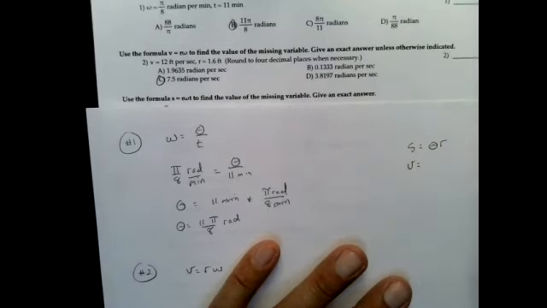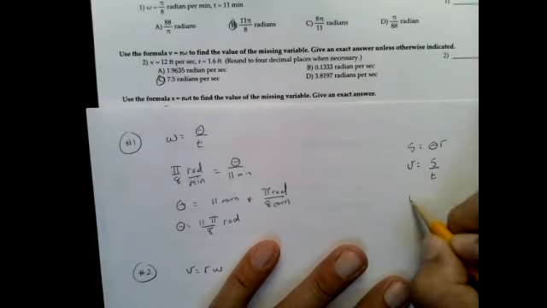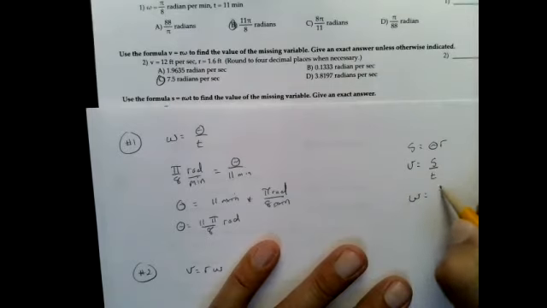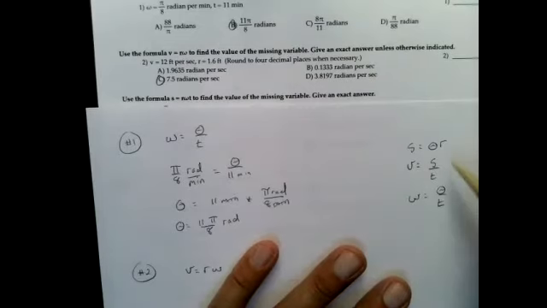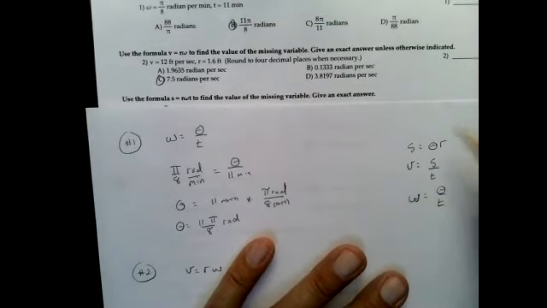V, my linear speed, the formula for that was distance over time. W, my angular speed, was my angle measure over time. So I'm starting to write a bunch of things down that I'm going to need. I know what they are, so I write them down right away.